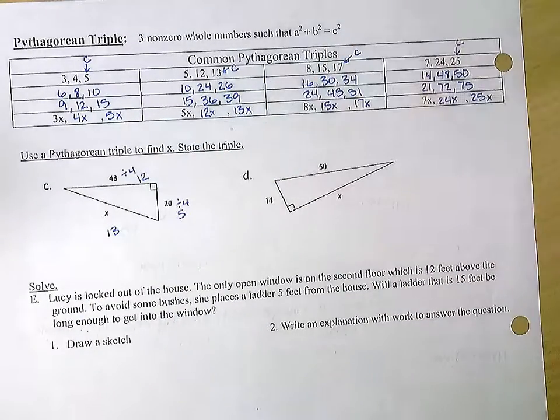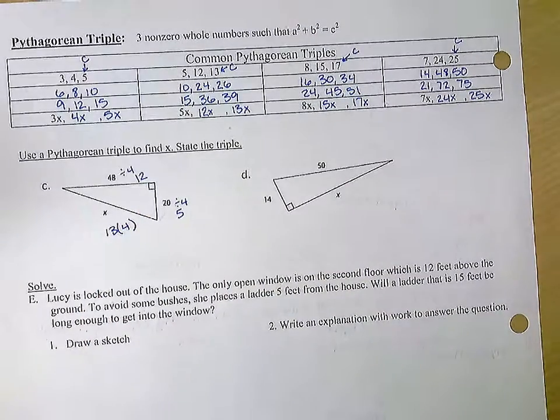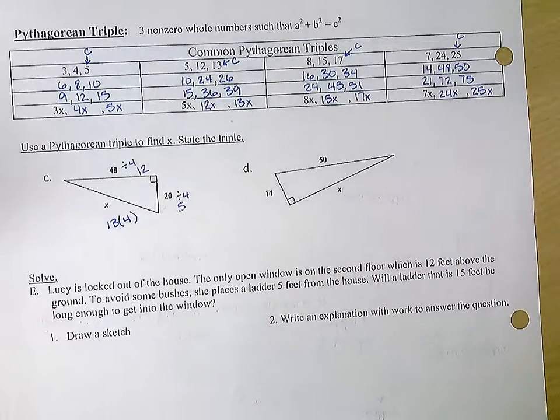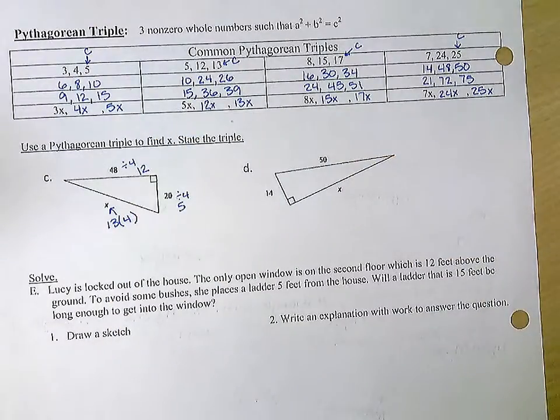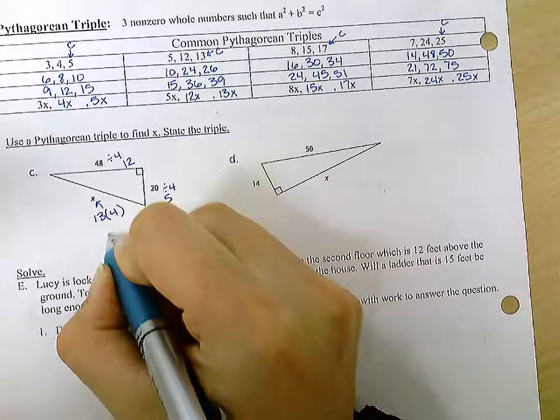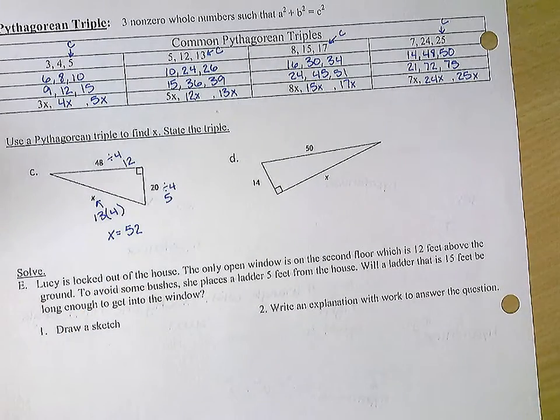What do I have to do to that 13 to get x then? Multiply it by 4. So I have to multiply that 4 back in to get x. And when I do that, I get x is equal to 52.